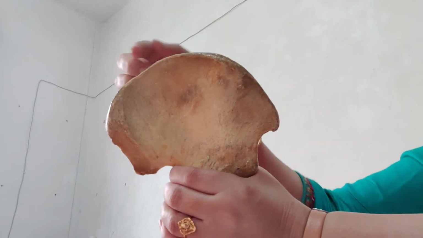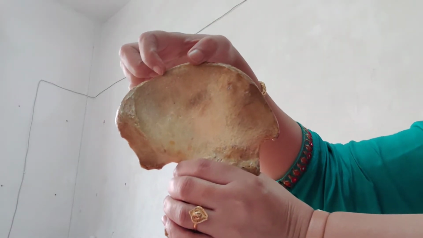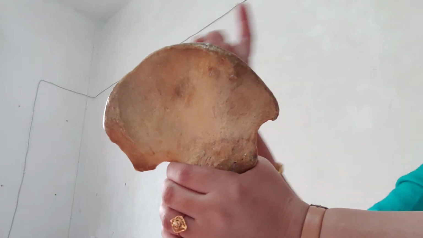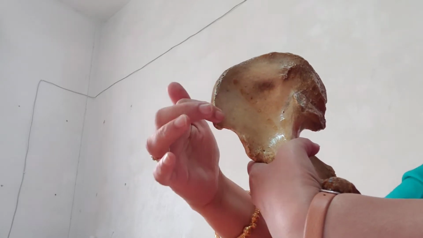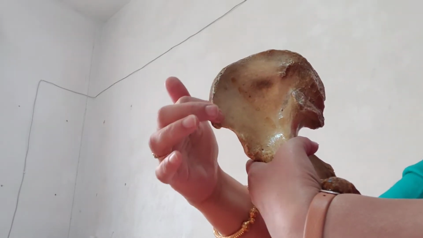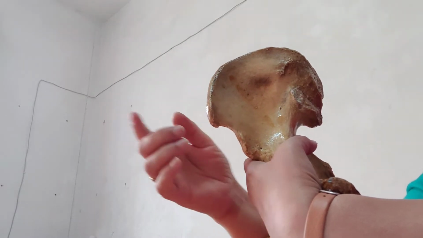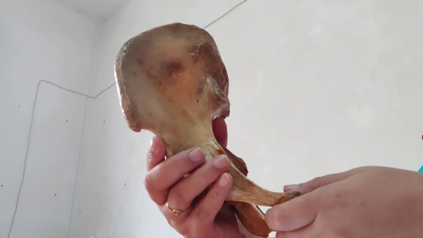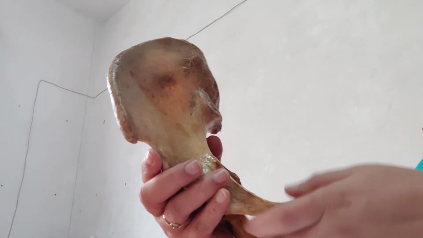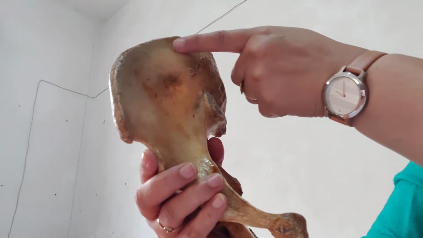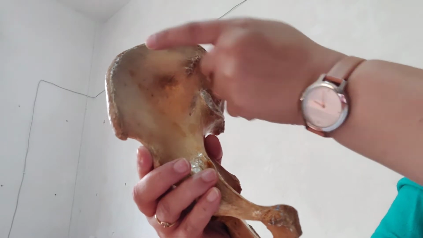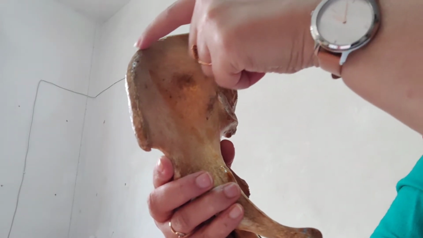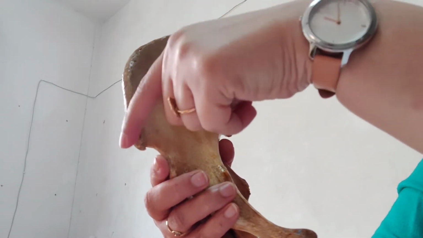Latissimus dorsi muscle is attached on the posterior 1/3 part of the outer lip of the iliac crest. On the inner lip, in the anterior 2/3 part, there is attachment of transversus abdominis muscle. Deep to that muscle there is fascia transversalis and fascia iliaca. In the posterior 1/3 part, there is attachment of quadratus lumborum muscle. And in the intermediate region, there is attachment of internal oblique muscle.